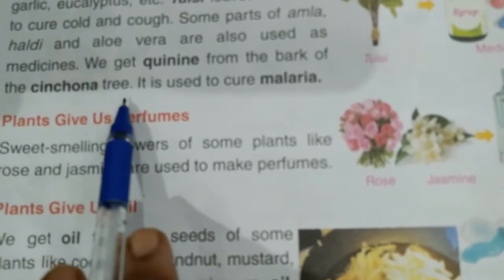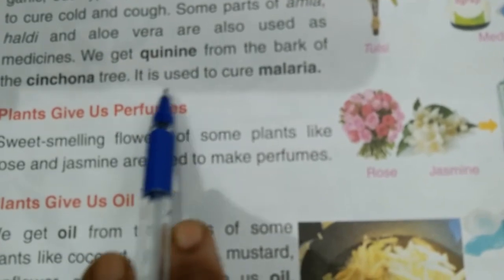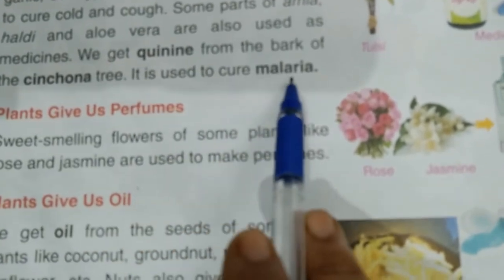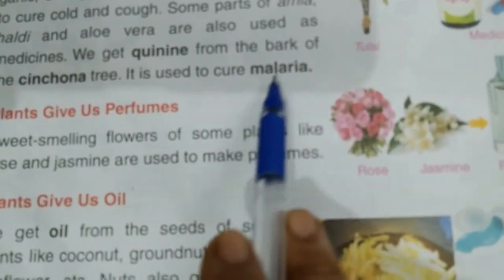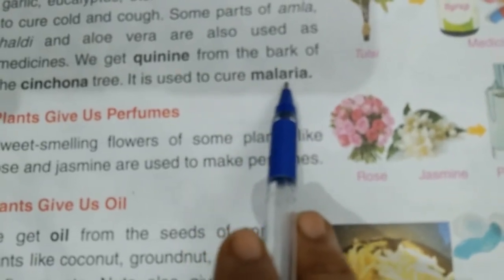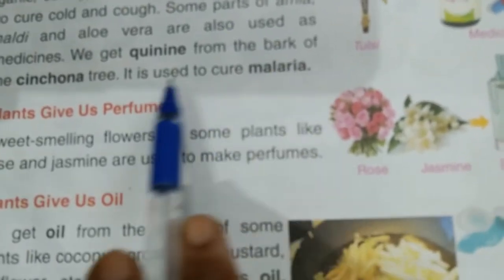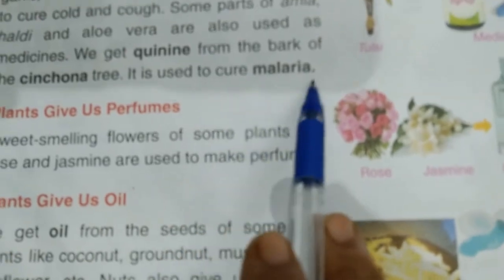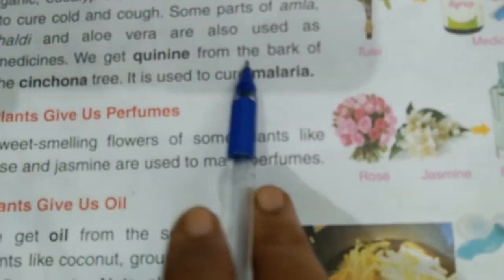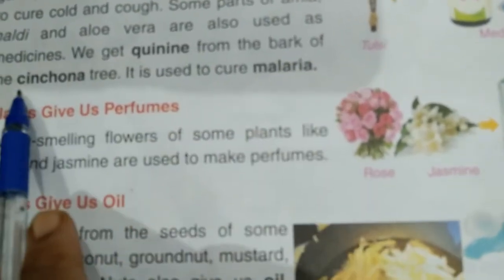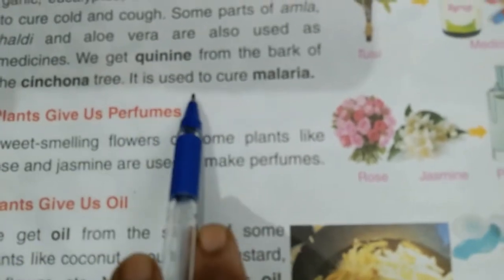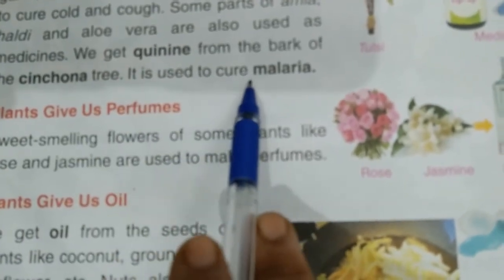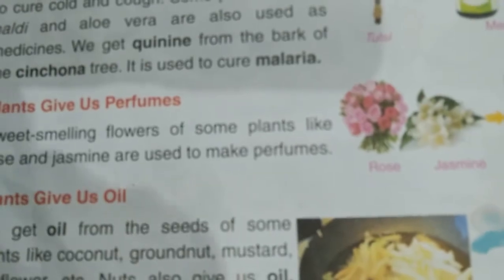It is used to cure malaria, which is a disease.